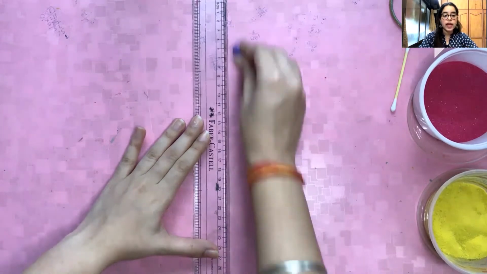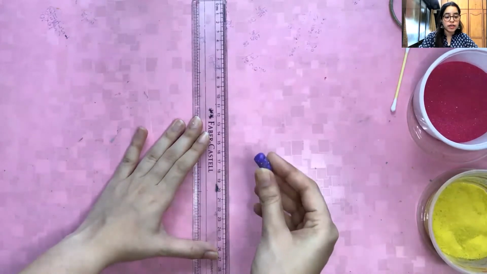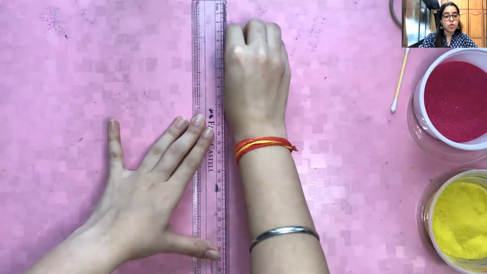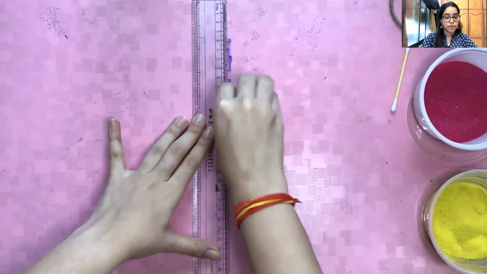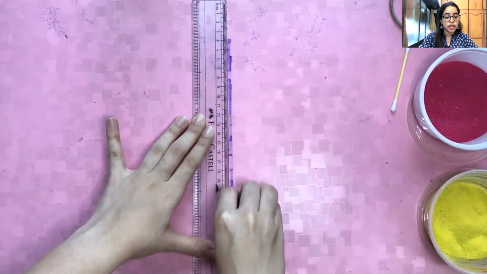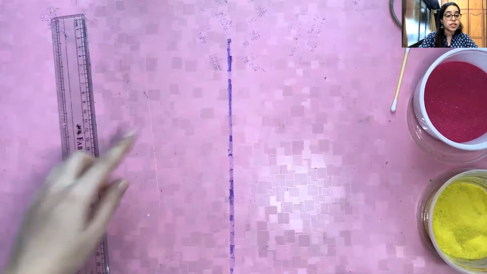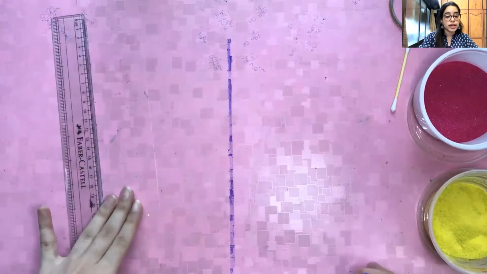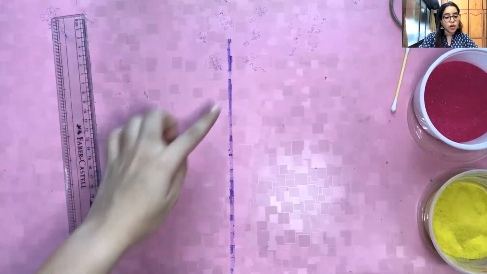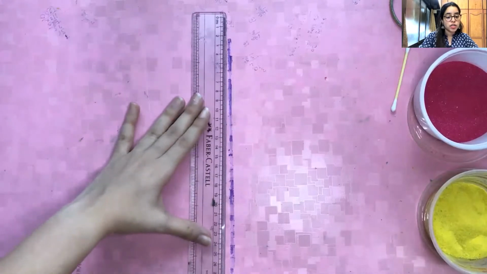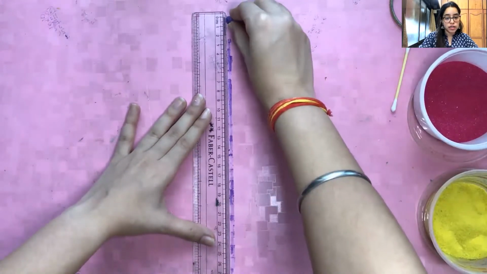So I'm using a chalk over here and a scale, and I'm going to begin by drawing a vertical line. So I'm drawing a vertical line here. In case you're not having a scale, you just have the chalk, just draw a straight line freehand. So that is the first vertical line that I've created.